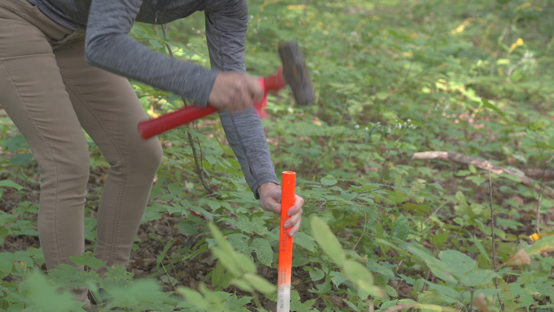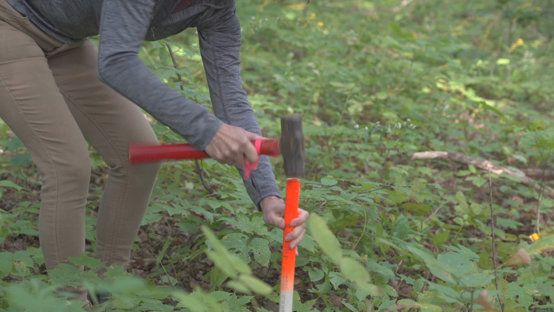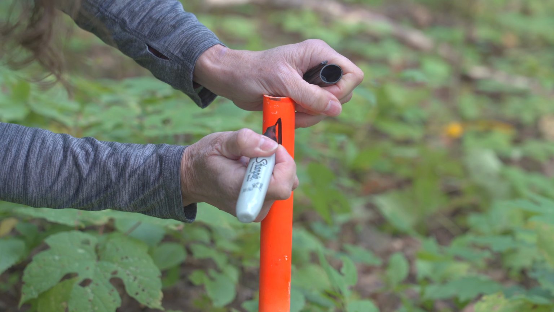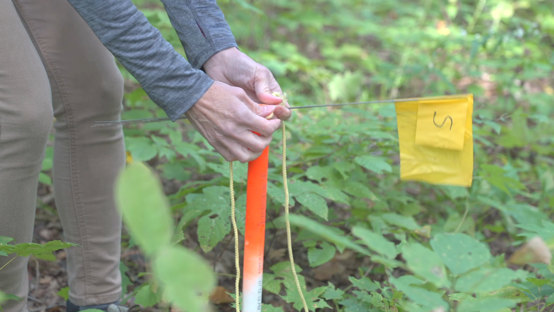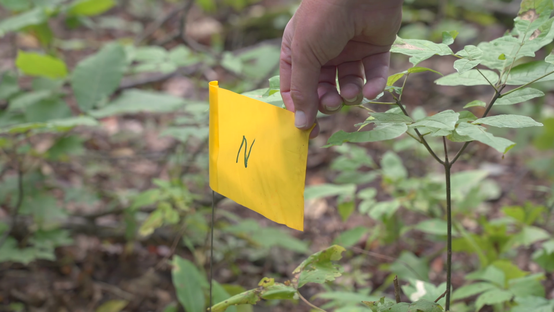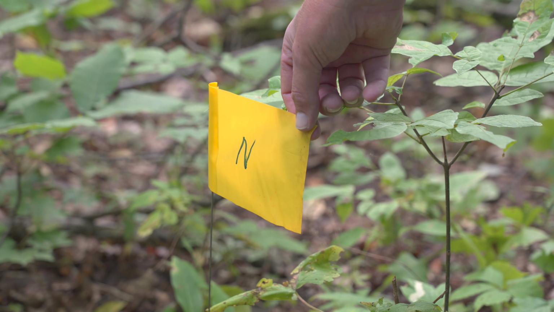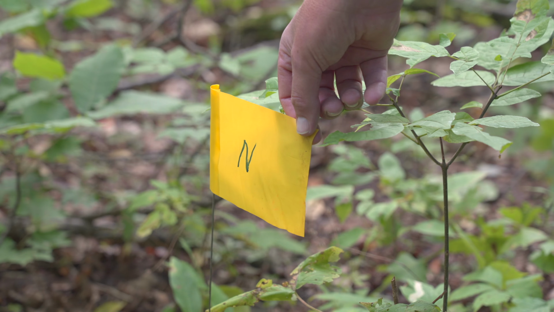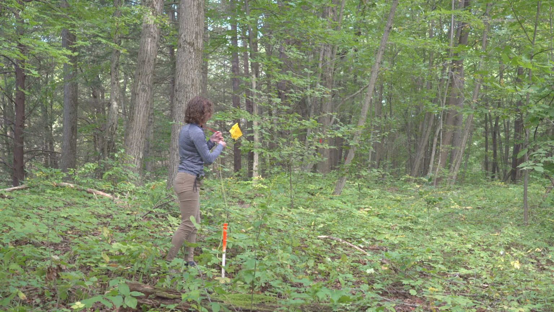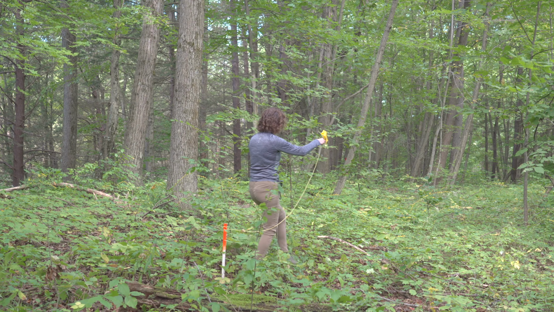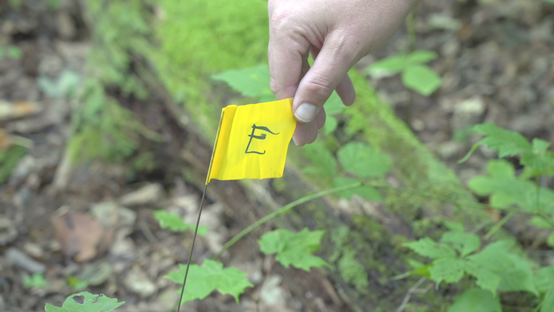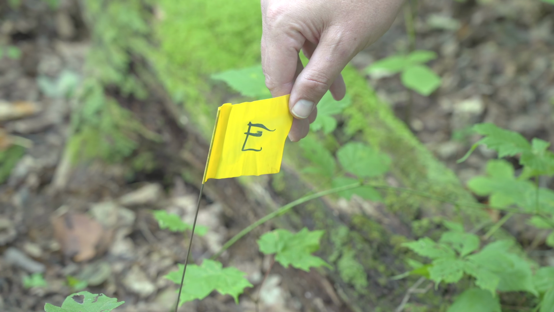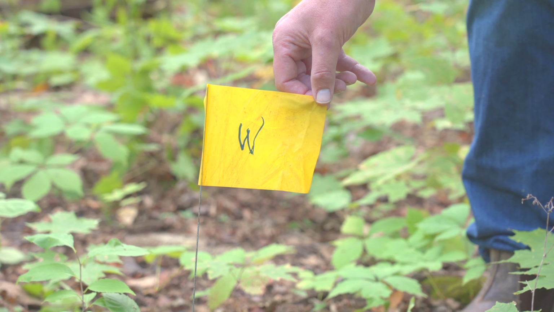Select the location for the center of your first plot and pound in a center stake. Label this first stake number 1 and loop a 6-foot string over the top. Next, label 4 pin flags as north, south, east, and west to represent each cardinal direction. Standing at the center, next to your stake, use a compass to find each cardinal direction. Extend the string out to its full length in that direction and put the corresponding pin flag in the ground at that point. Then repeat for each direction.